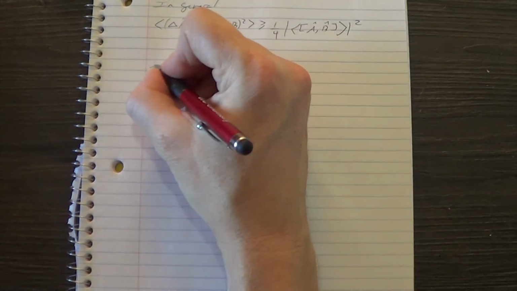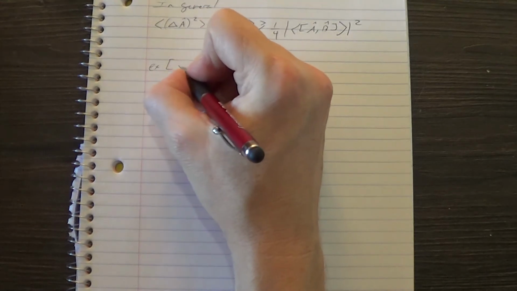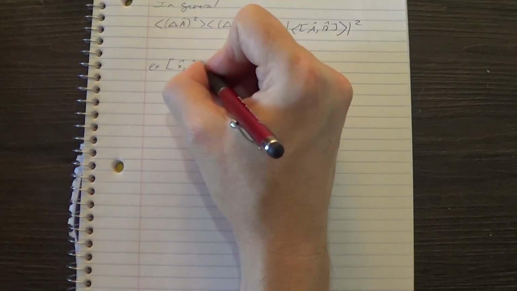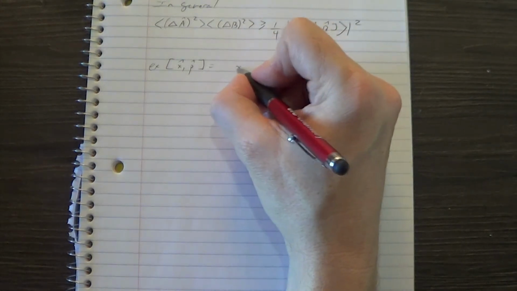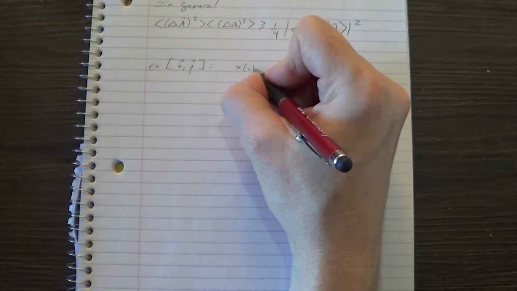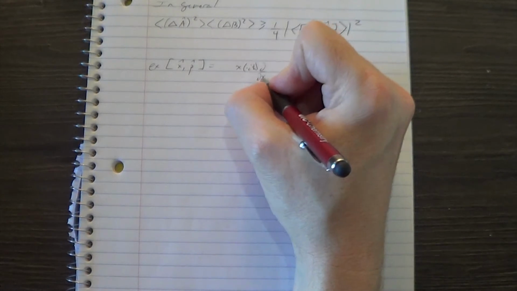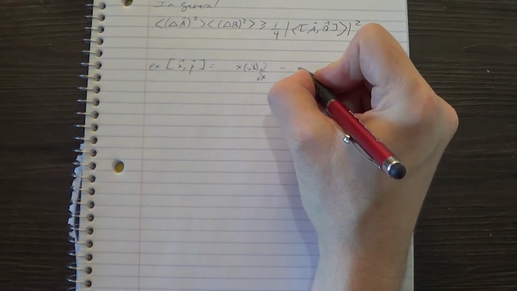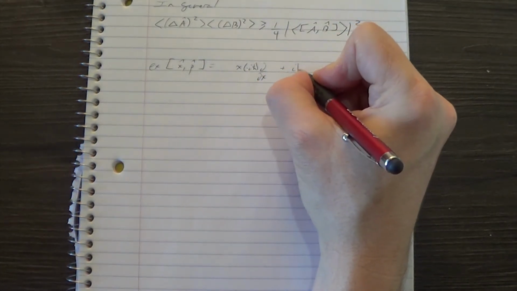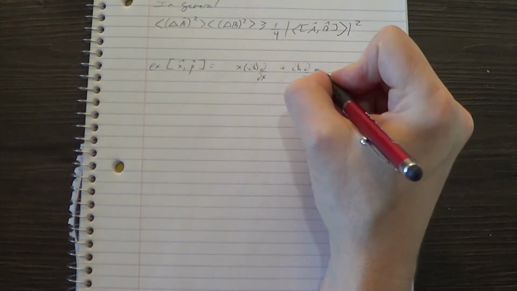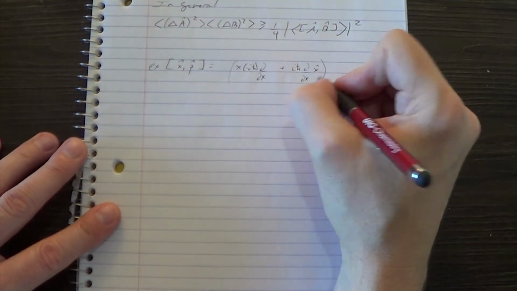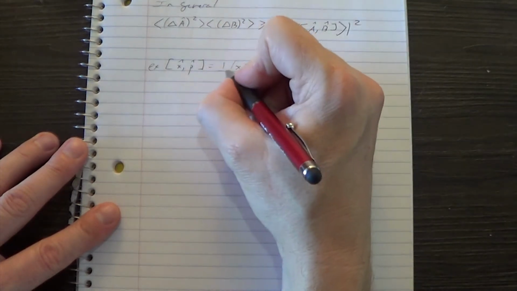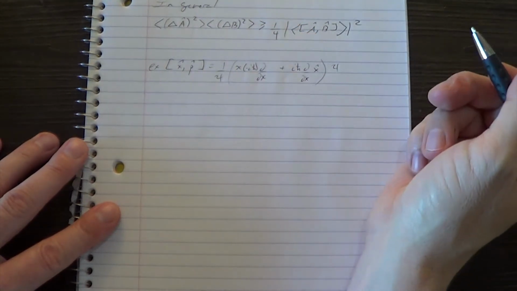Now one example, I just want to point out, hopefully you know this one: the commutator of x and p is x times minus i h bar d/dx, minus plus i h bar d/dx times x. The way you would figure this out is you take a wave function, apply it, and then divide by the wave function.